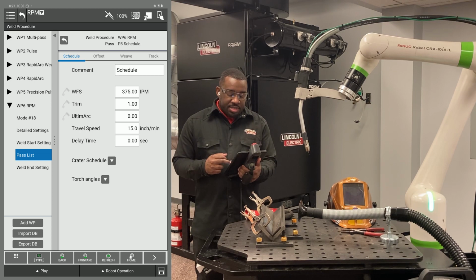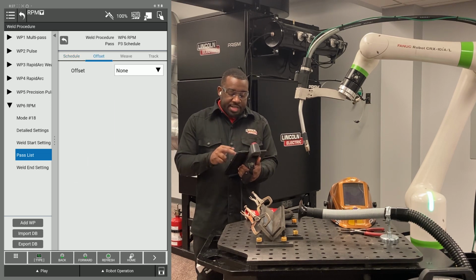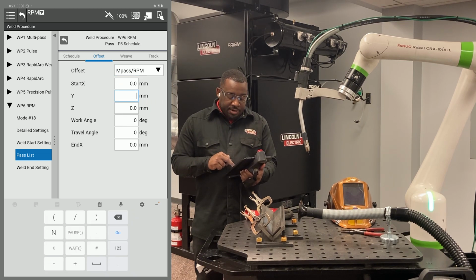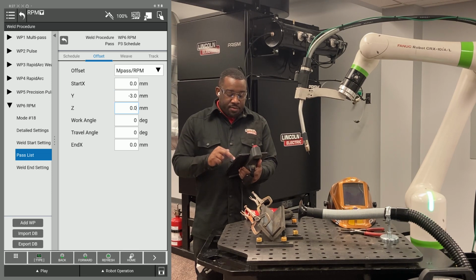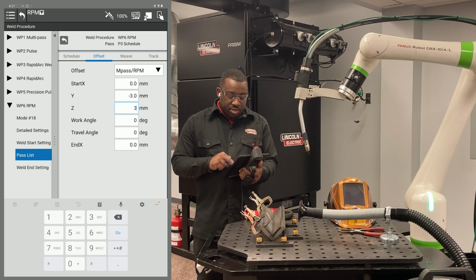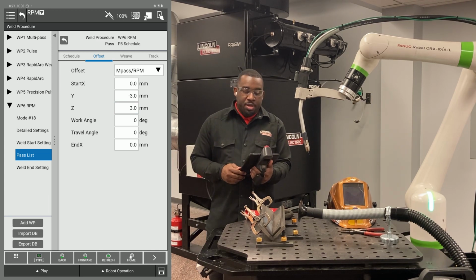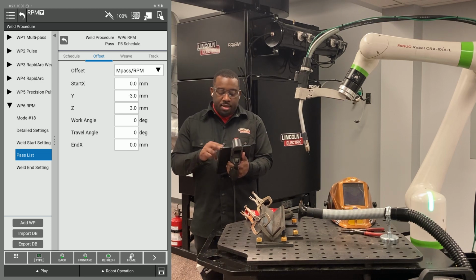Enter your parameters in the schedule tab, offset, MPass/RPM. Now whatever you entered for your second pass for the Y, you want to do the opposite for your third pass. I did +3, so for my third pass, I'm going to do -3. Always want your Z to be positive. If you put negative into your Z, then you'll be going in the direction of your plate.